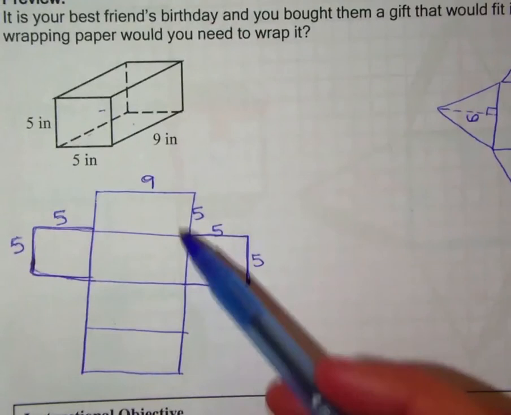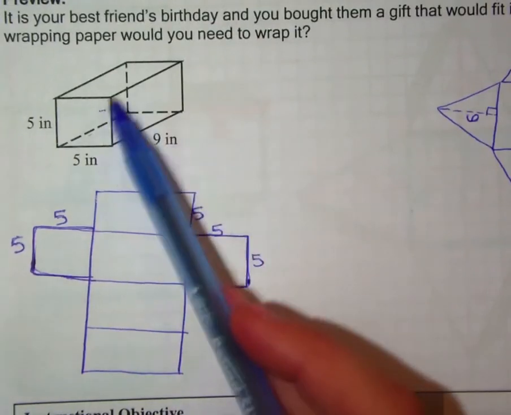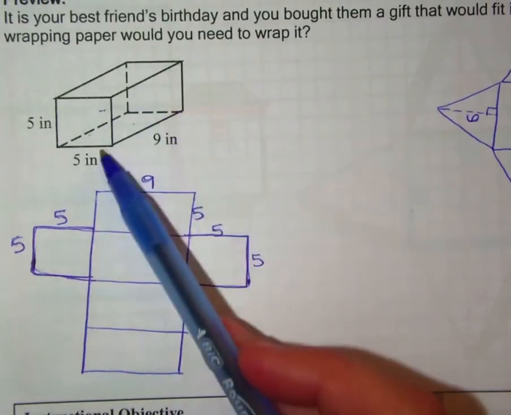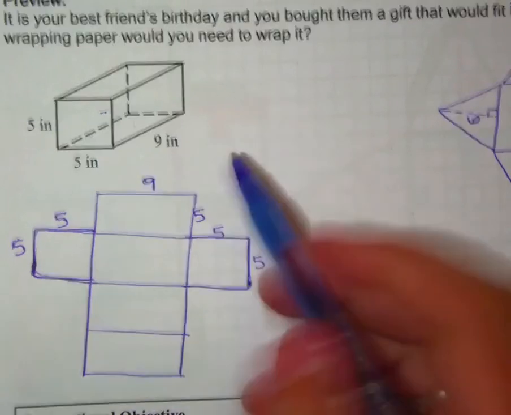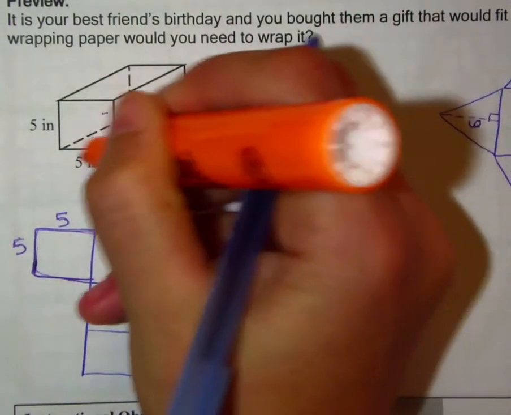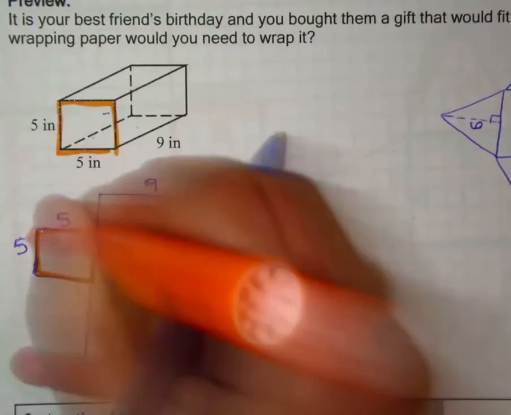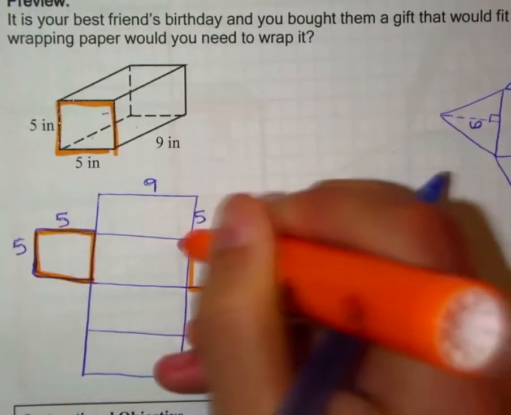And this is a net of the rectangular prism. Imagine this is a cardboard box and I were to cut it apart, it would look something like this, okay? These edges, 5 and 5, you can see right here and right here.